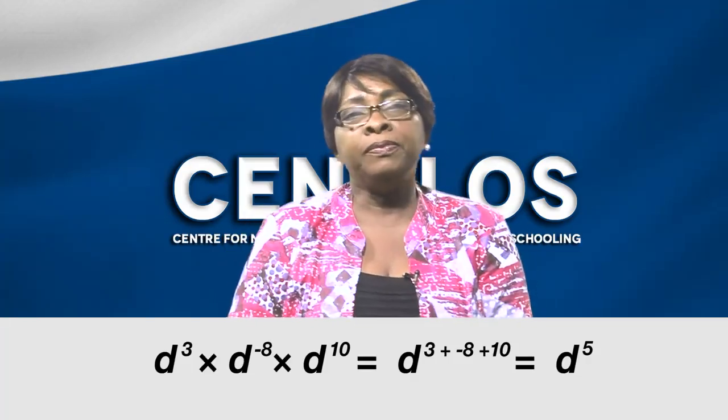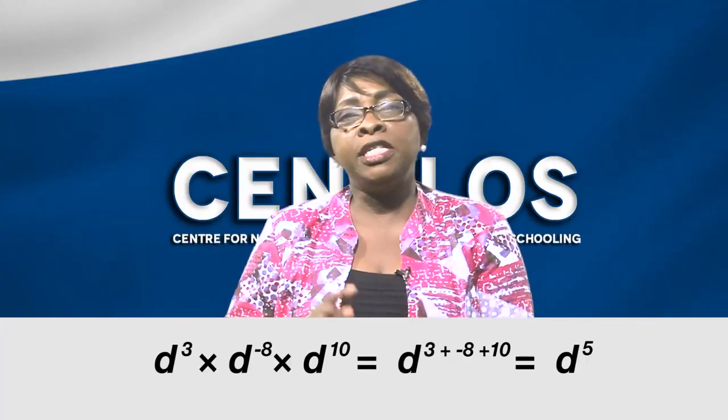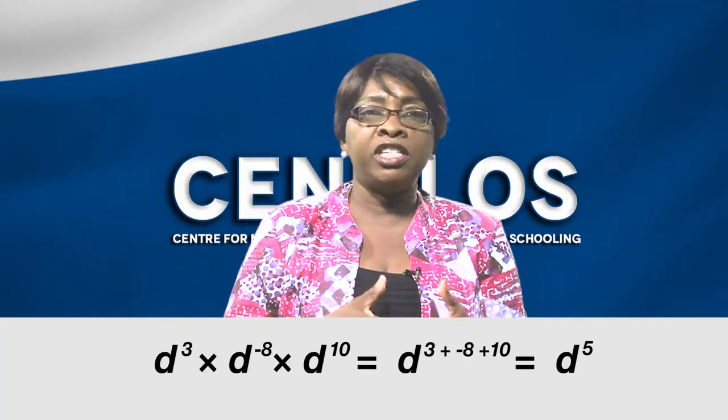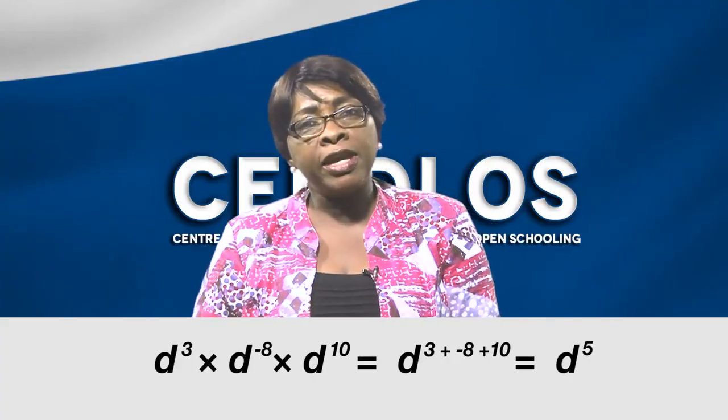Also, if we want to work d raised to the power 3 times d raised to the power negative 8 times d raised to the power 10, we will write down our common base, which is d, and add our powers. What are the powers here? 3 plus negative 8 plus 10. And that gives us d raised to the power 5.